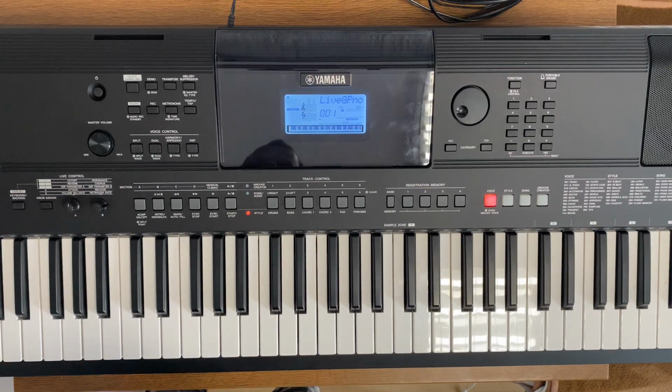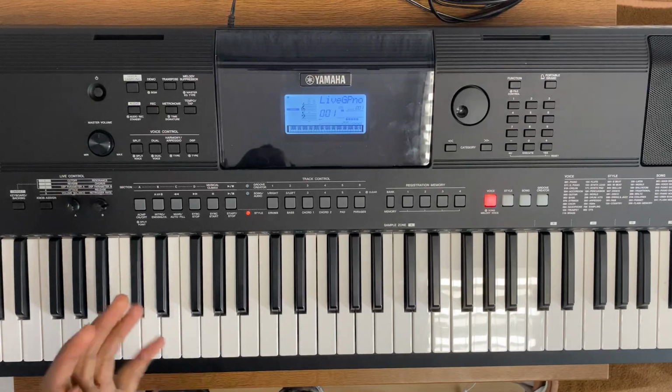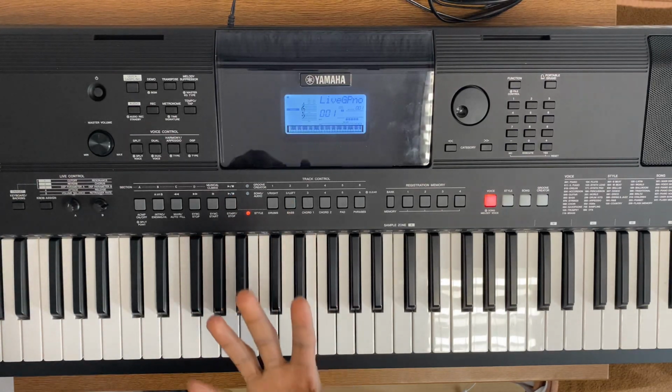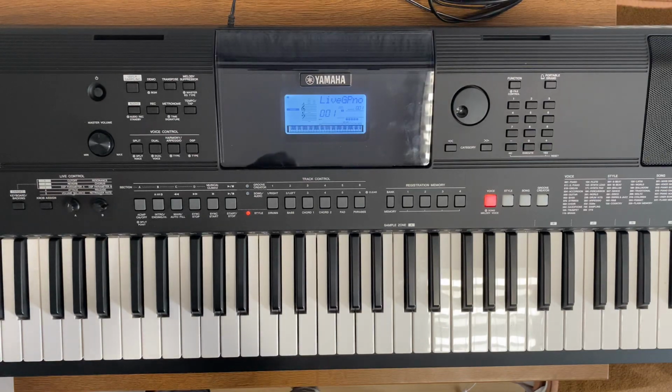And then today I'm going to teach you something very simple. Simple chords, three chords. Simple three chords that you can use and will spice up your play.